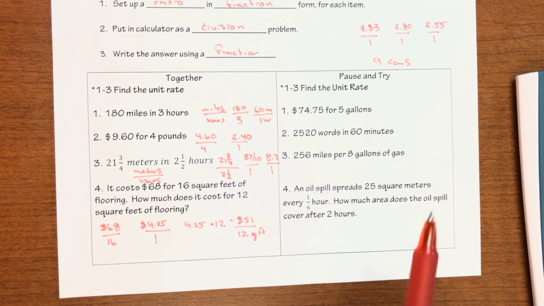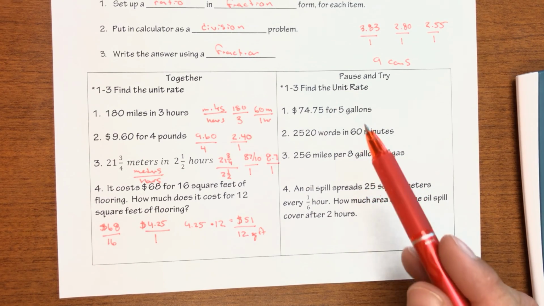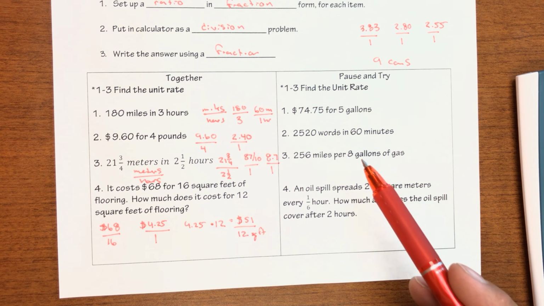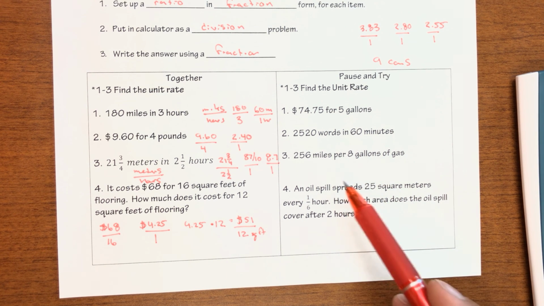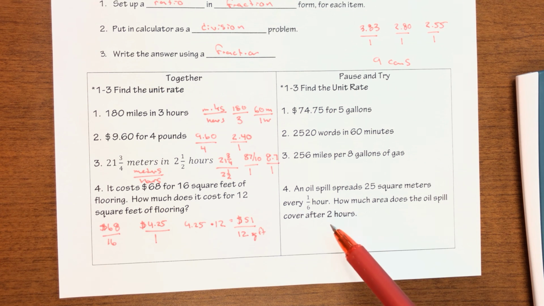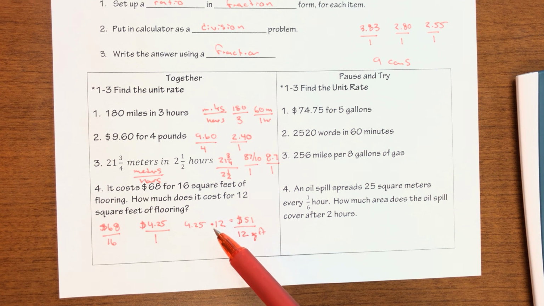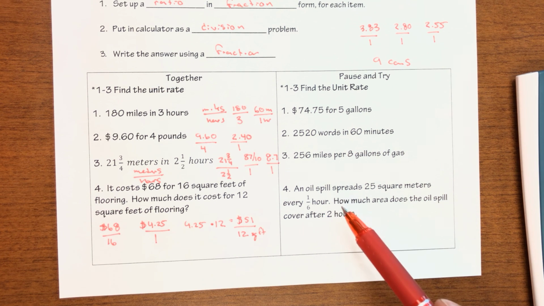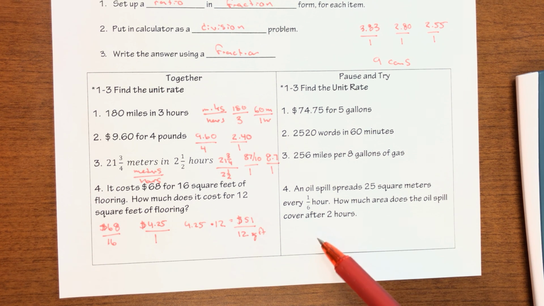Okay, so I want you to give these 4 a try. The first 3 are just unit rates, just like what we did over here. Make sure you set them up the correct way. Number 4 is kind of like our number 4 over here. It gives you the spread in 1/6 of an hour, and it wants to know how much it spreads in 2 hours. So think that one through.